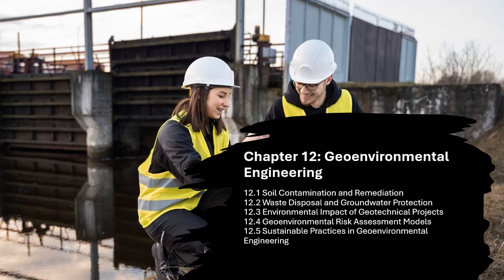12.3.2 Strategies to mitigate environmental impacts. Given the potential environmental risks associated with geotechnical projects, engineers and environmental professionals implement various strategies to minimize these impacts and ensure that projects are completed in an environmentally responsible manner.